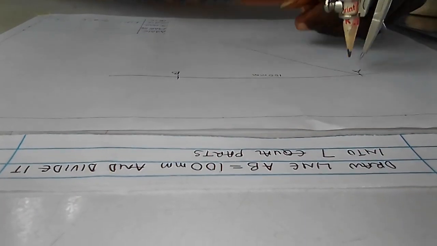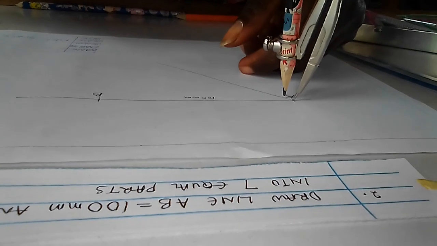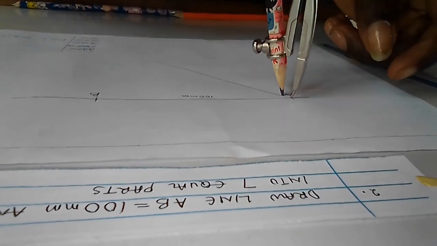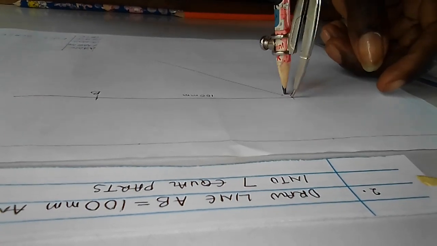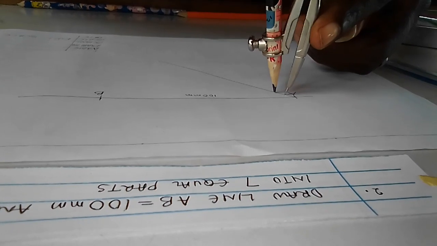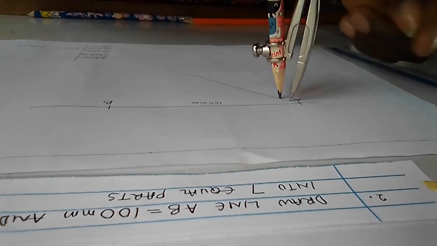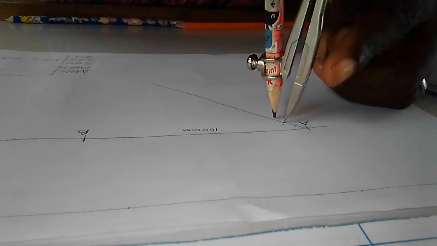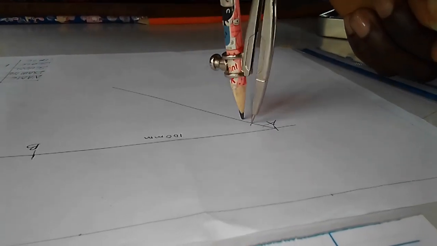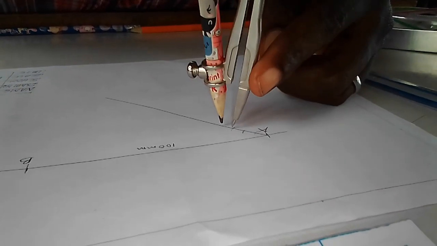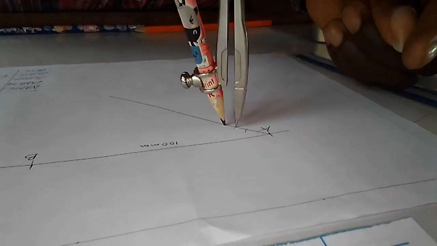Now I've set my compass to that. Then I place the sharp end of the compass on point A. Then I begin to cut the line that I drew with the 5 millimeter. You can see how I handle my compass. So I'm placing the compass back on the intersection of the arc to draw the next division.